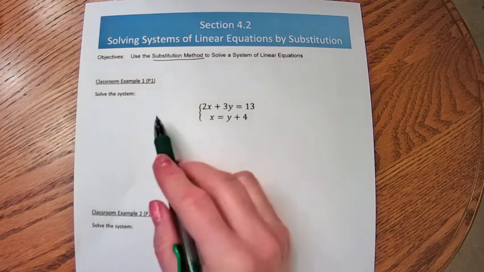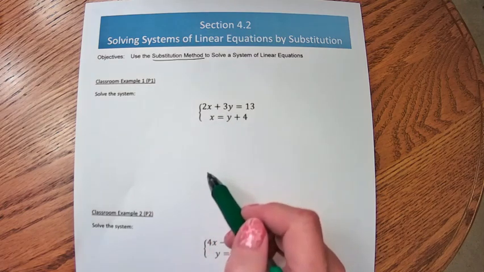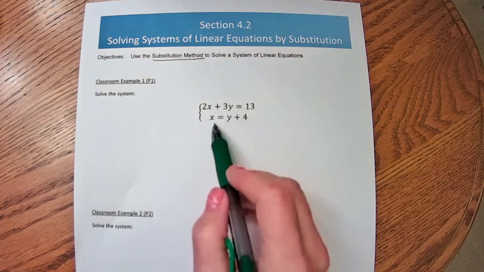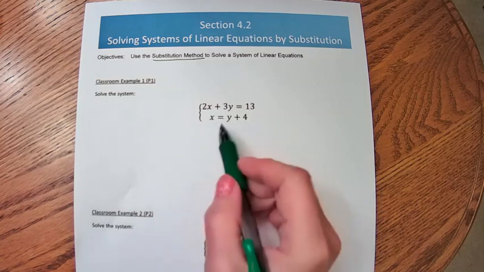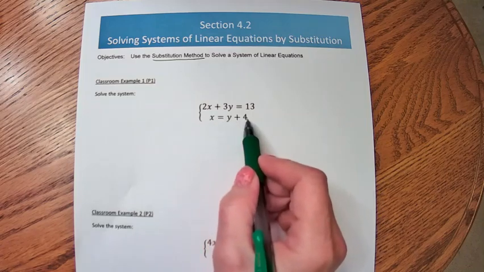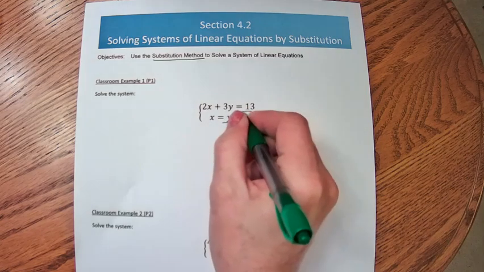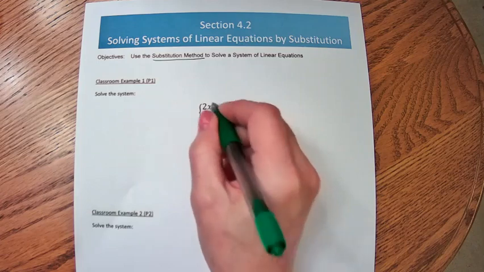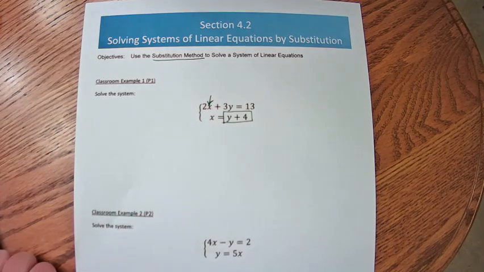So let's look at this first system, classroom example 1. Here I have 2x plus 3y equals 13. But at the same time, x equals y plus 4. Well, if x equals y plus 4, I can substitute y plus 4 in the other equation for x. I mean, if that's what x equals, go ahead and use it.